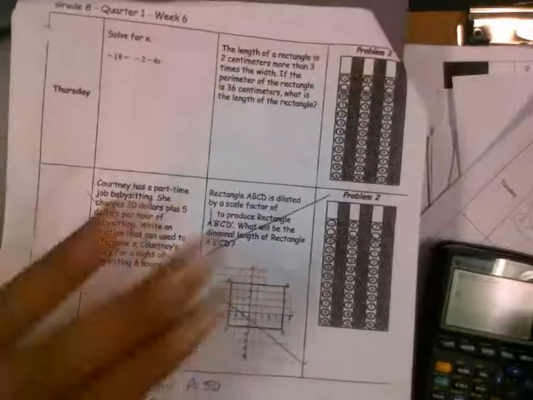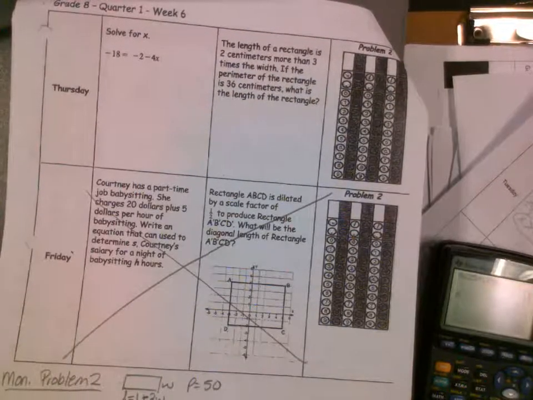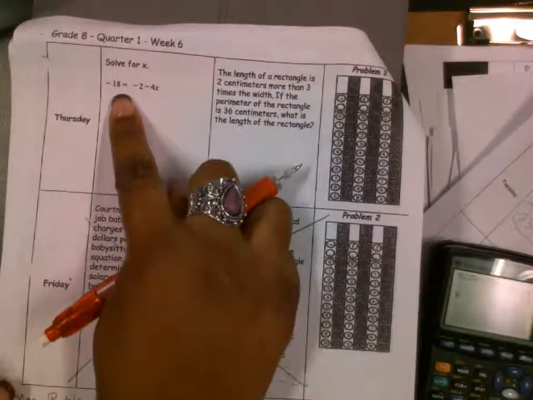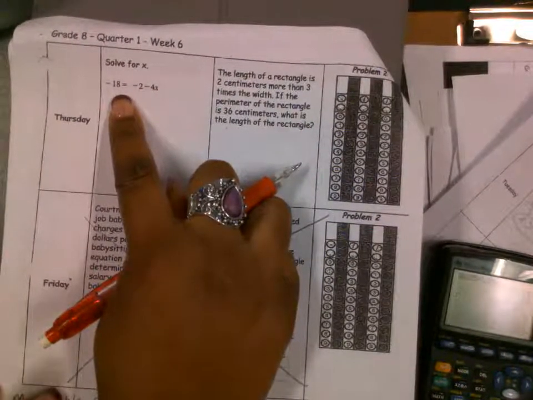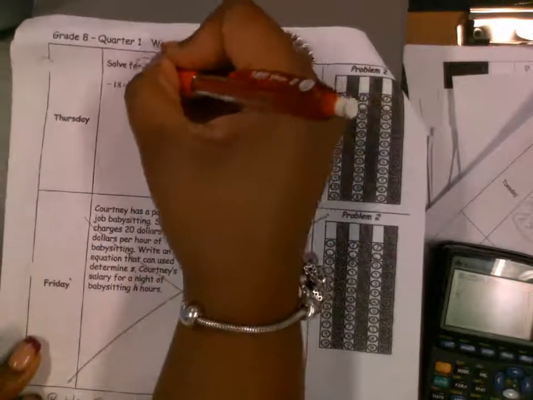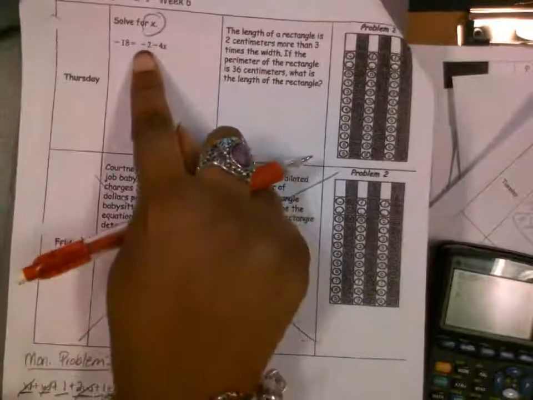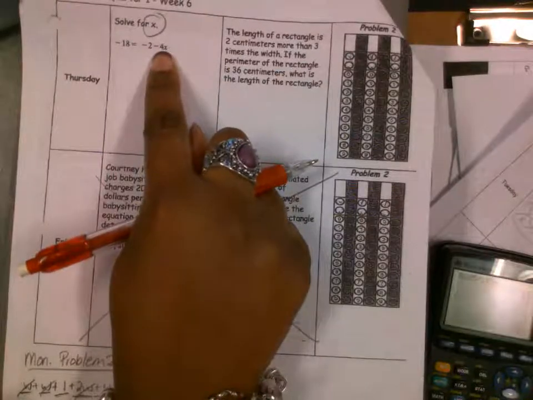Thursday. So let's see how you did on this one. First thing here. Any ideas of what we should do first to solve this problem? Which one? We know we got to solve for x. So that means we got to get x by itself. What do we get rid of first? This -2 or the -4 that's in front of x?